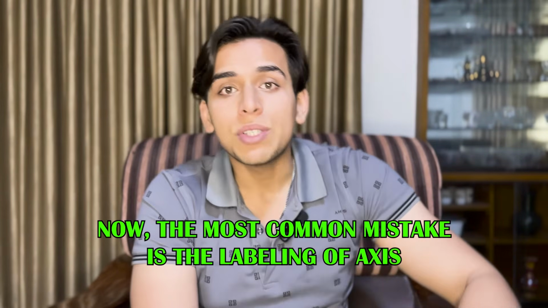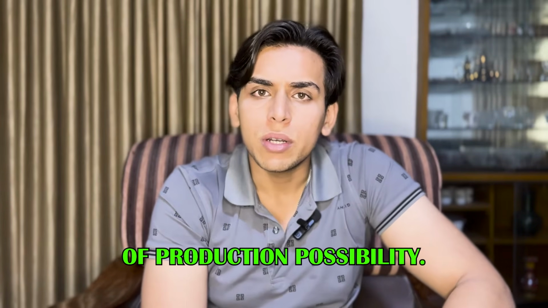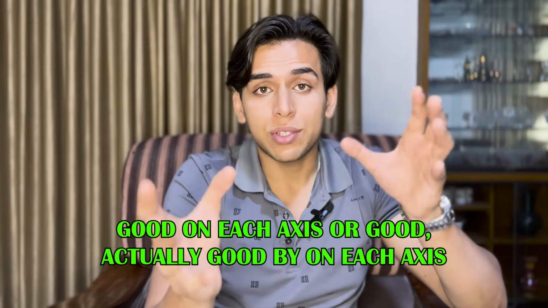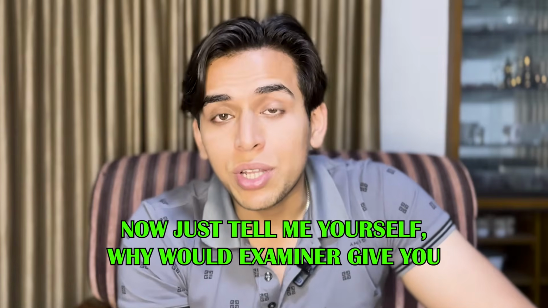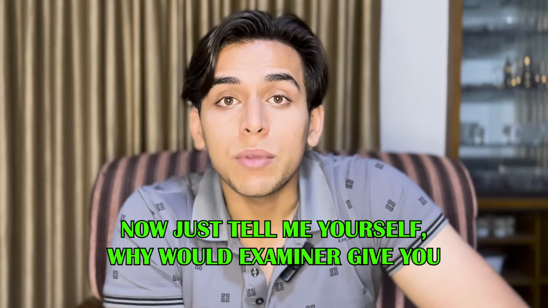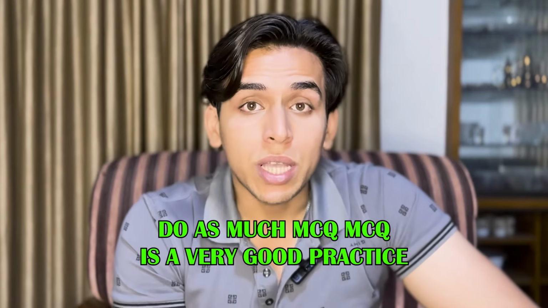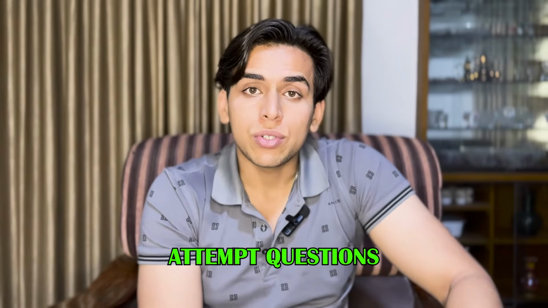Now the most common mistake is the labeling of axes. For example, there's a question on the production possibility curve, and instead of writing consumer good and producer good on each axis, or good X or good Y on each axis, you are labeling it with price and quantity. Now just tell me yourself, why would the examiner give you any marks for that? You need to practice diagrams. Do as many MCQs as you can. MCQs are a very good practice for diagrams. Do MCQs, attempt questions, draw diagrams.